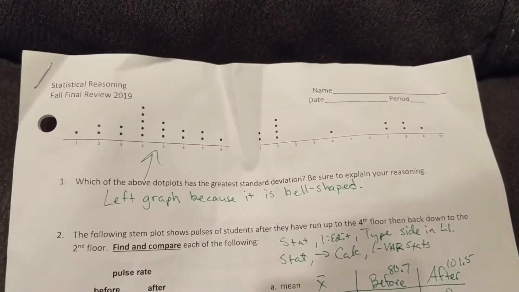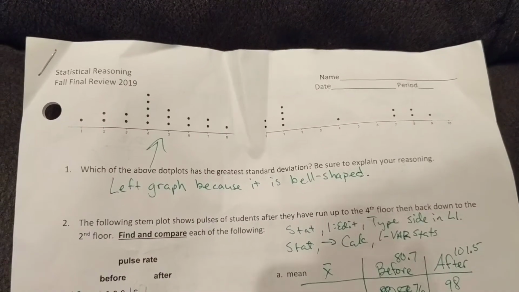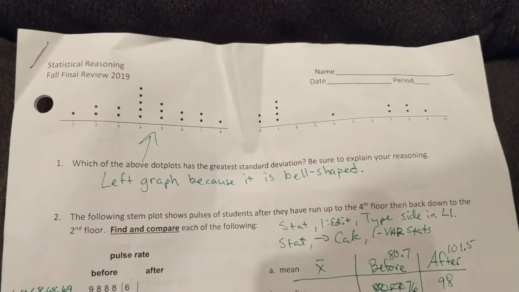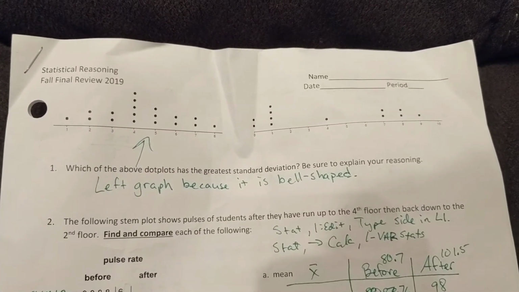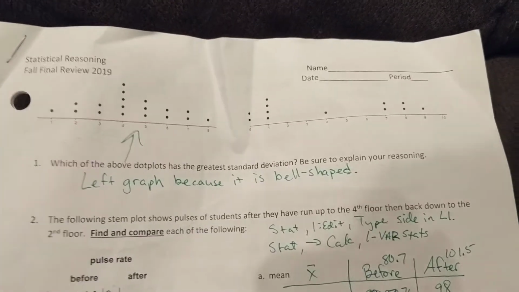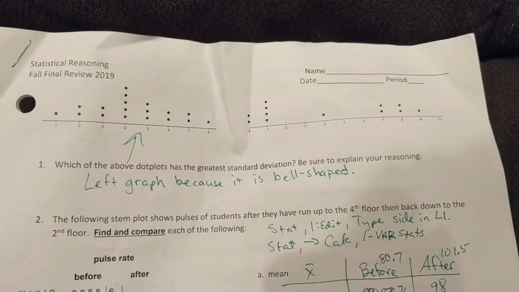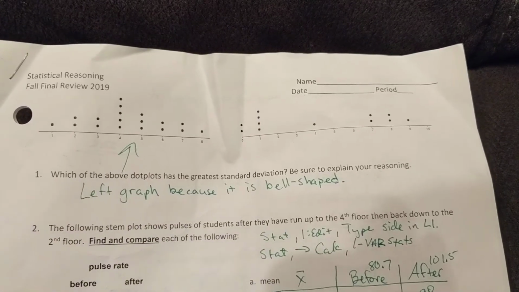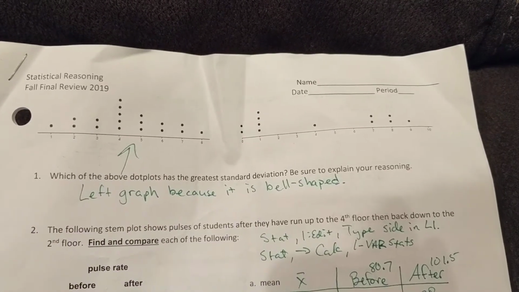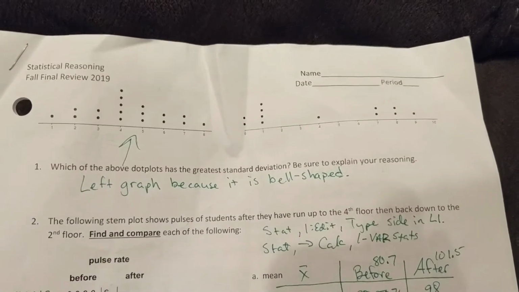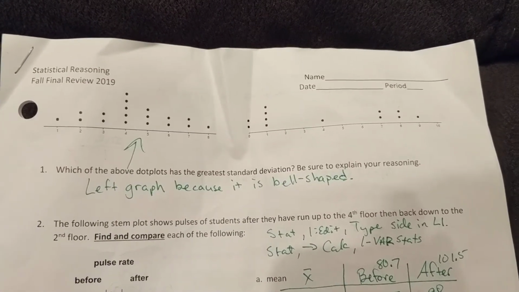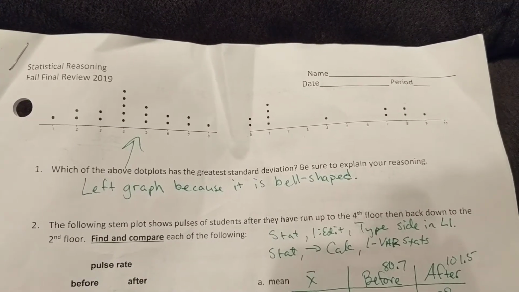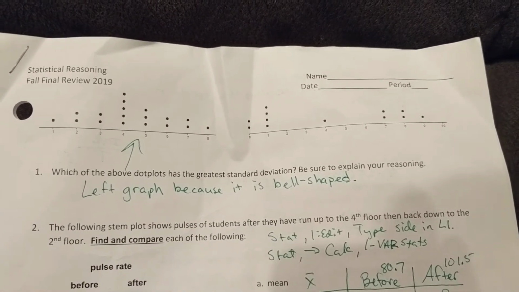This is the final exam review for fall 2019 for statistical reasoning. First period, you would take your final on Thursday, unless you are taking the U.S. history or economics EOC, then you would take yours tomorrow or Friday, or maybe Thursday afternoon, whichever one you want to decide. But we're going to go through this real quick. I'm going to just show you some answers and how I got it and explain it.